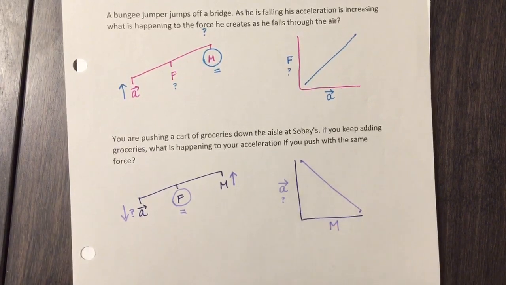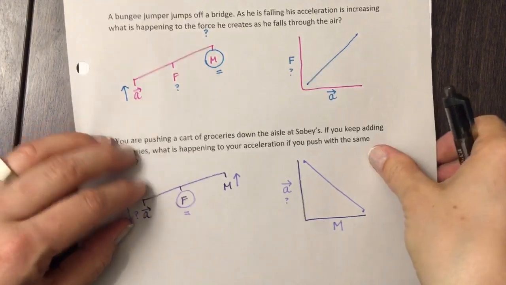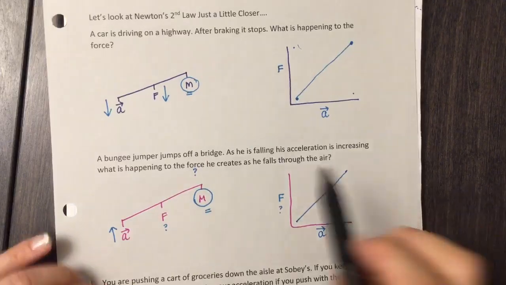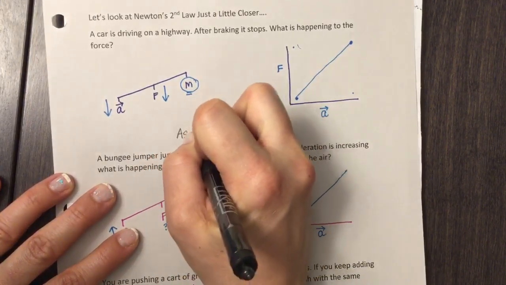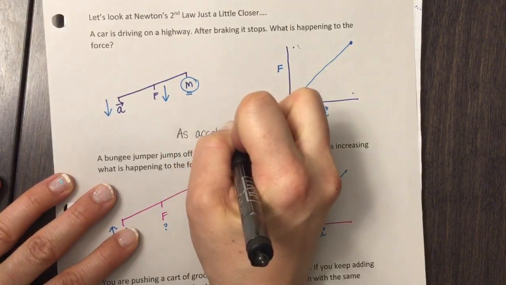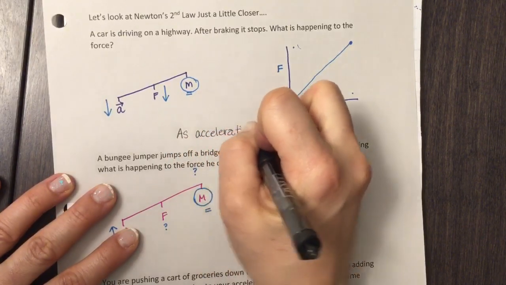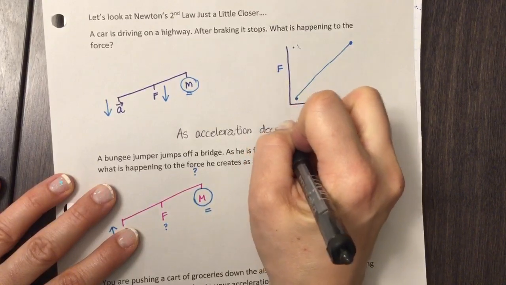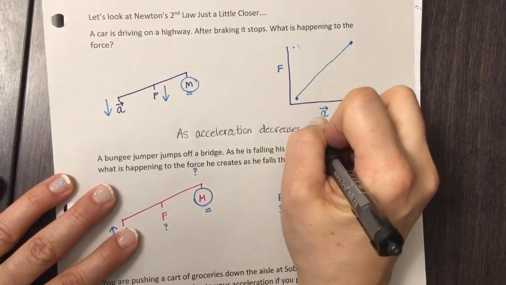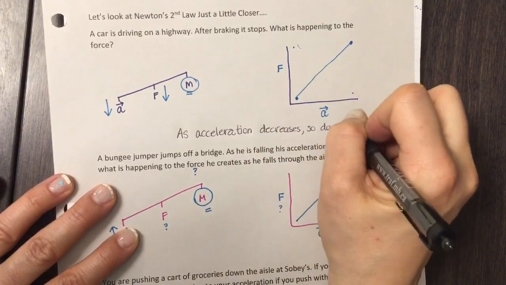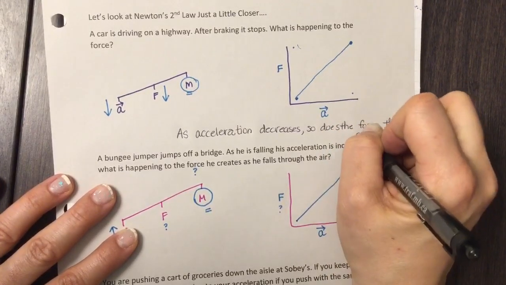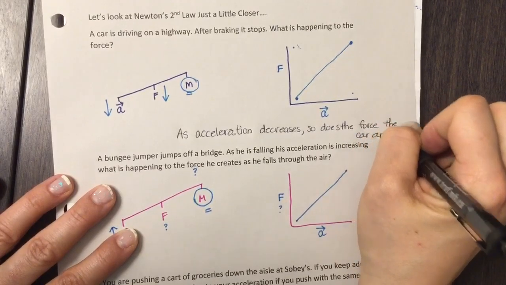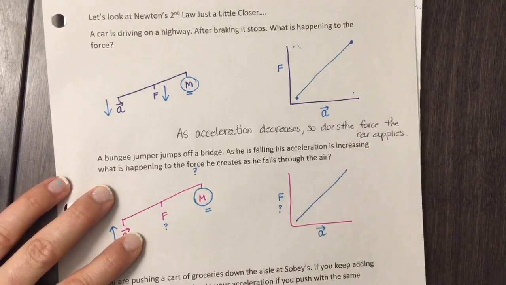So if we looked at these questions and we just want to write a sentence to show that we understood what was happening, okay? So for this first one, as acceleration decreases, so does the force the car applies.